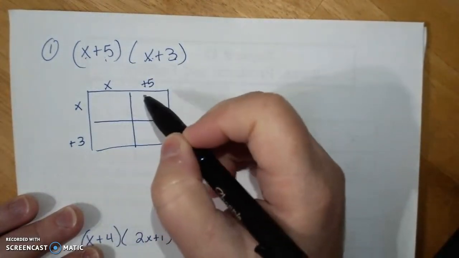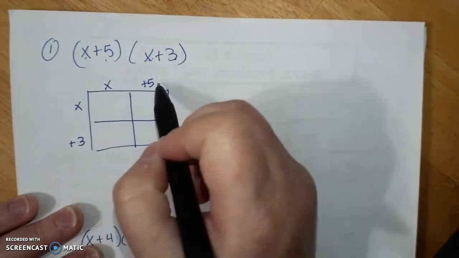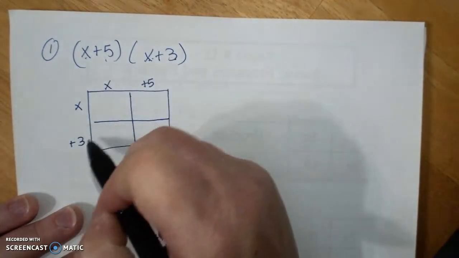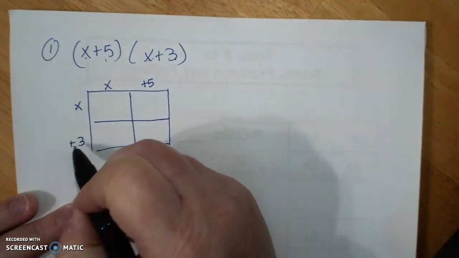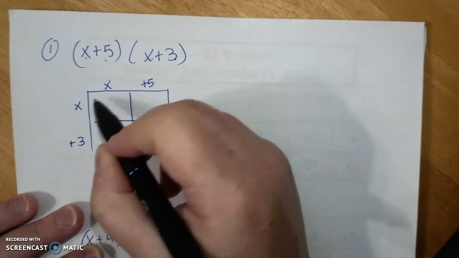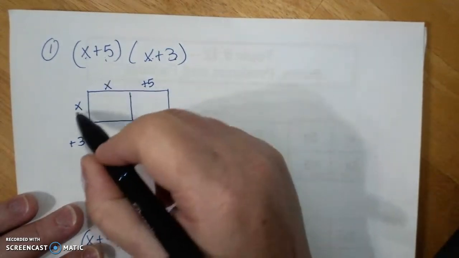So if you do it in this method, notice I put x plus 5 across the top and x plus 3. The signs are what's going to get you, especially this one when it's a negative. That's usually where the mistake happens. So what you're going to do is just do boxes and fill in the boxes.